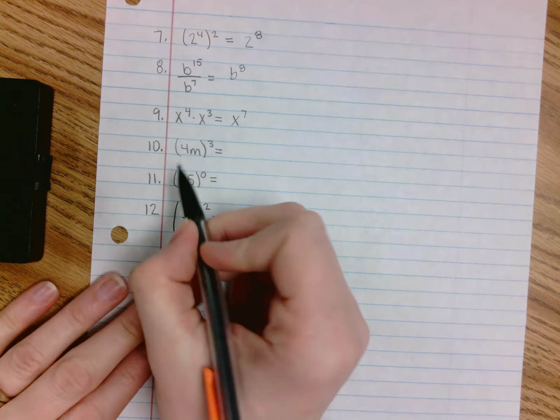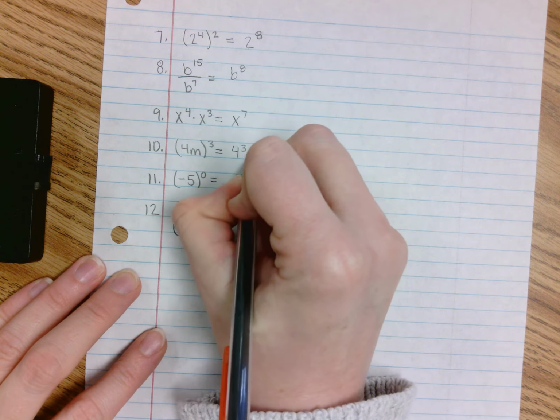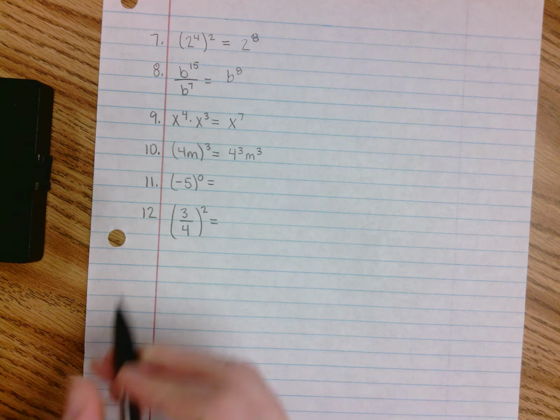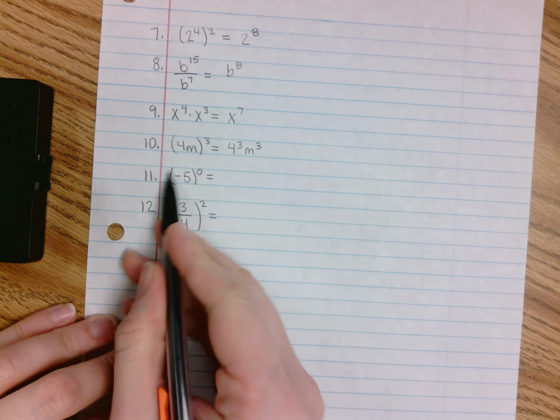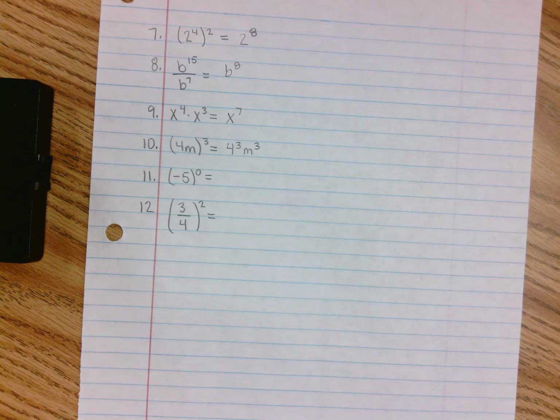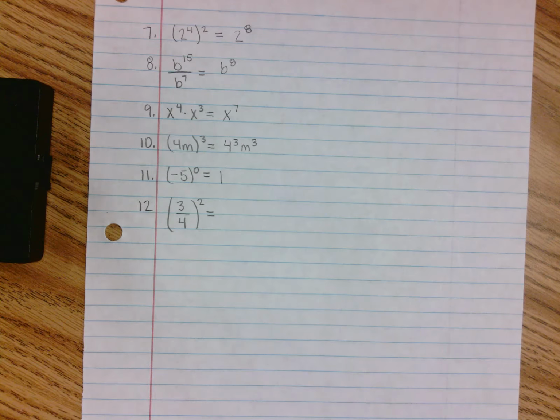For number 10, we have 4m all raised to the 3rd power, so the 4 will get raised to the 3rd, and the m gets raised to the 3rd. For number 11, anything raised to the 0 power equals 1. That piece equals 1. If this was within a whole problem, then again, just that piece would equal 1. It wouldn't necessarily mean the whole problem would equal 1.